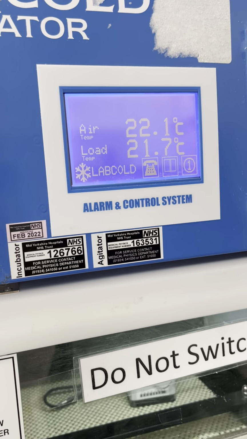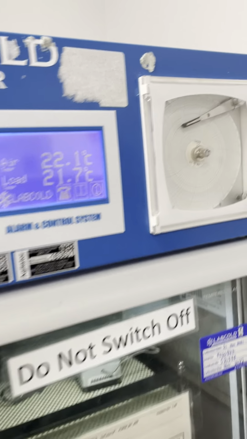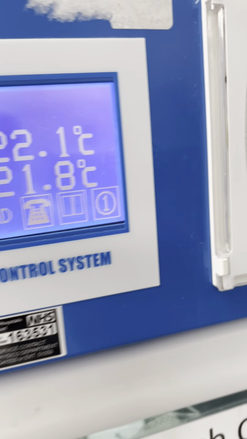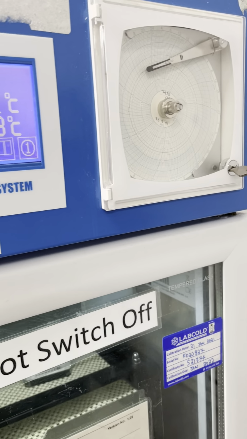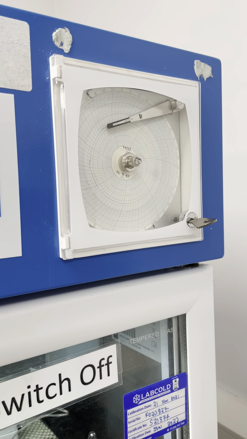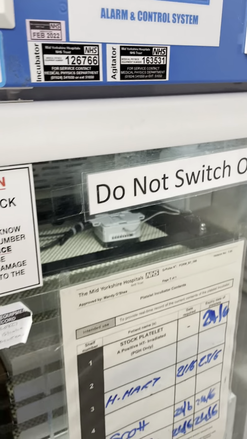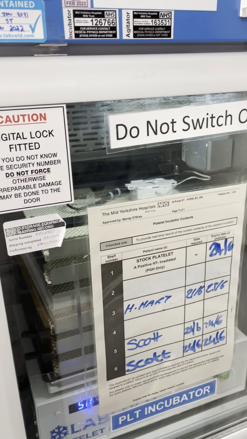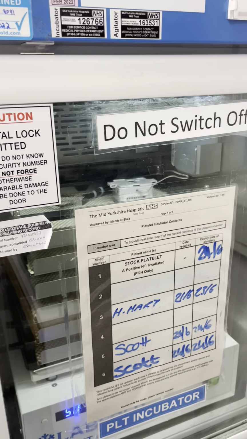And if there's a breach of the range between 20 to 24 degrees, this will then alarm and alert us to a temperature change. The temperature is also recorded on these charts here for 7 days, after which they're replaced and checked off by senior BMS. Those are kept for 30 years for audit purposes. So platelets must be agitated as they can aggregate, and if they're not agitated, they're only valid for 8 hours.